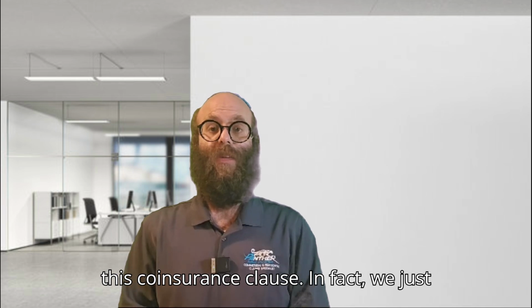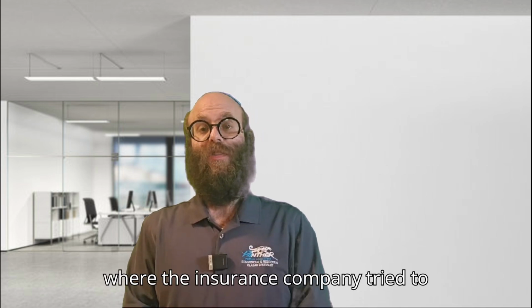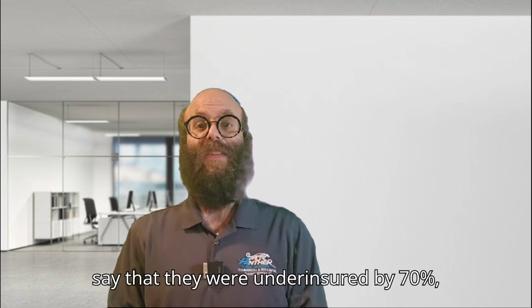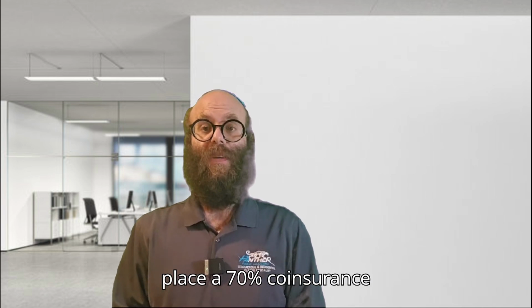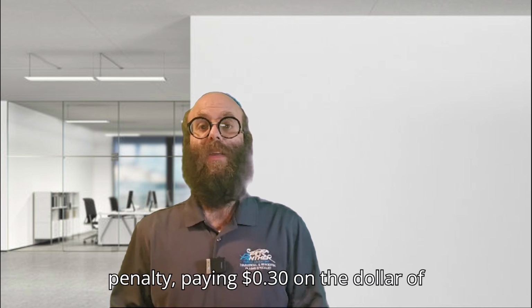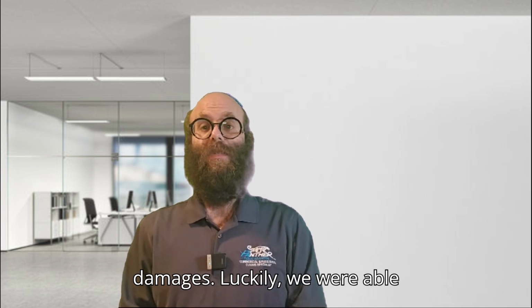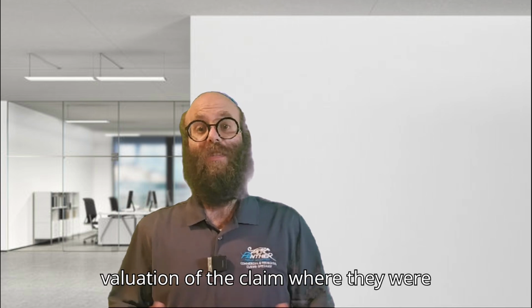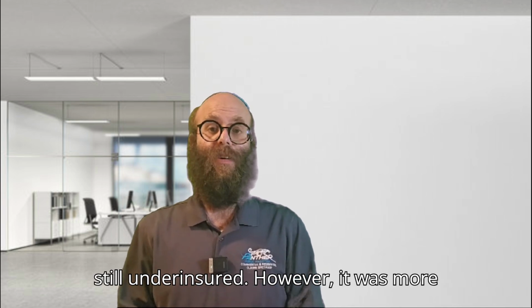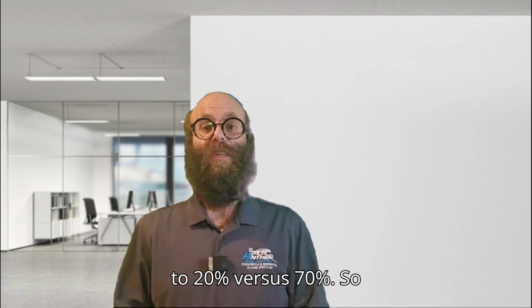I can't stress this enough how often we see properties which are underinsured and therefore suffer from this coinsurance clause. In fact, we just had one we've just about resolved where the insurance company tried to say that they were underinsured by 70%, wanted to put in place a 70% coinsurance penalty, paying 30 cents on the dollar of damages. Luckily, we were able to work this claim to show a proper valuation of the claim where they were still underinsured. However, it was more that they were underinsured by about 15 to 20% versus 70%.